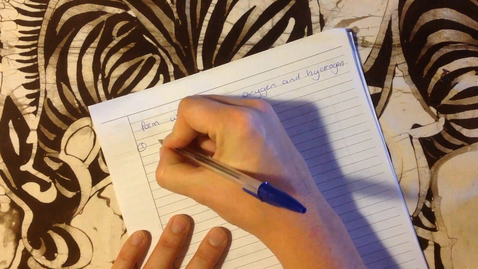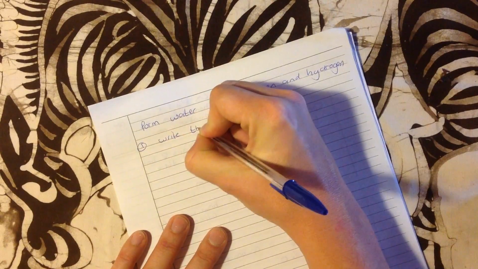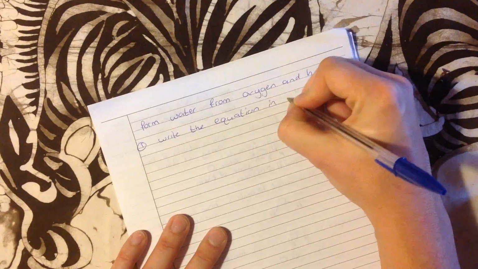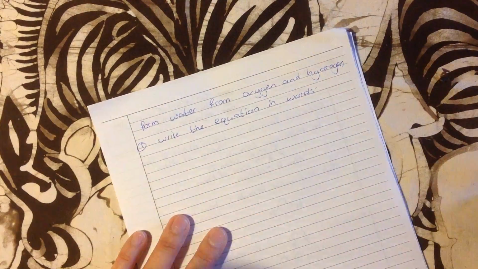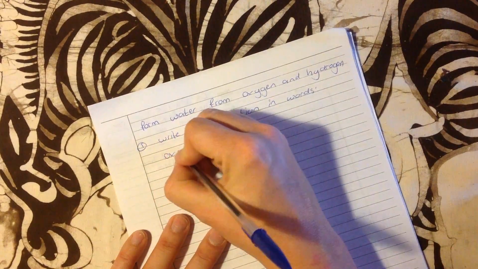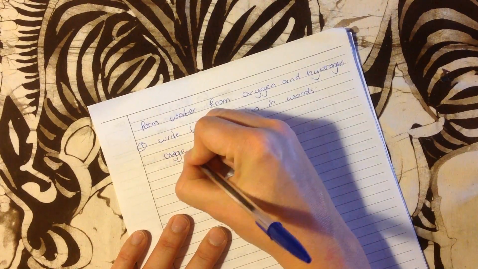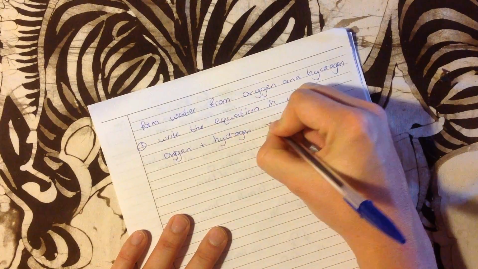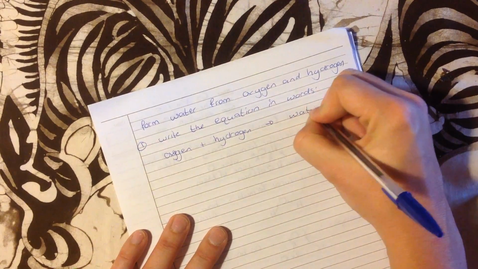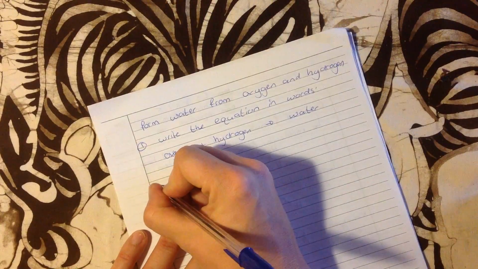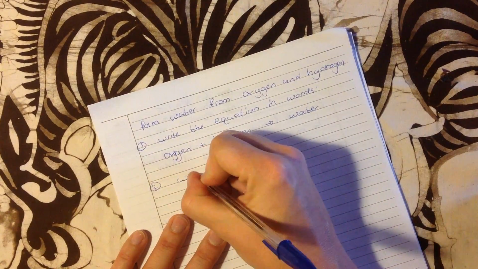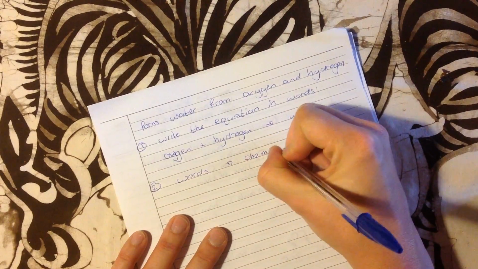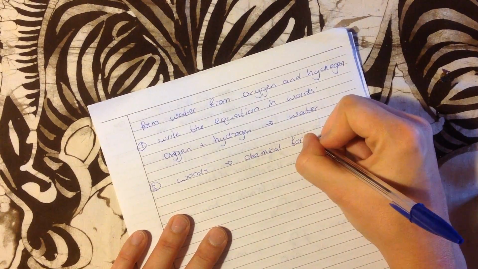So step 1, write the equation in words. Well, here it says oxygen plus hydrogen makes water. Step 2, from words to chemical formulas.